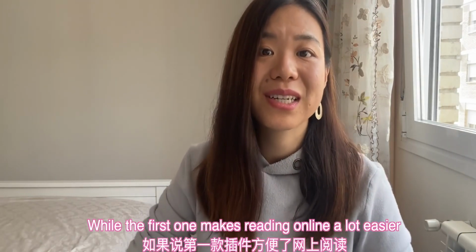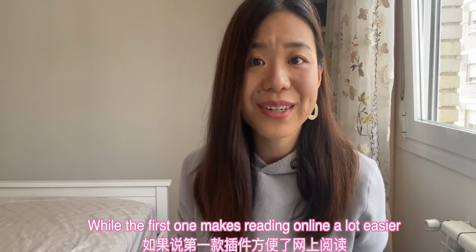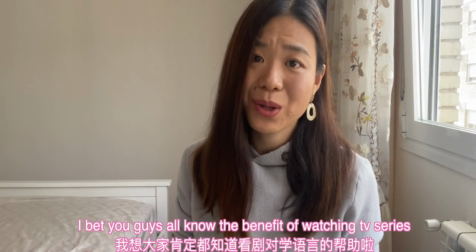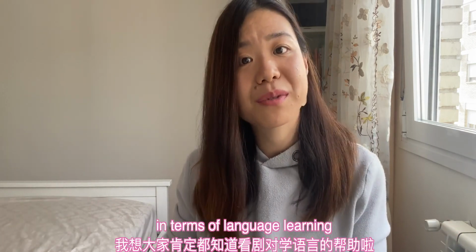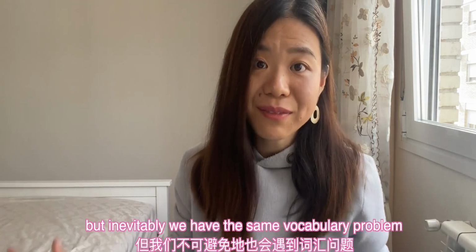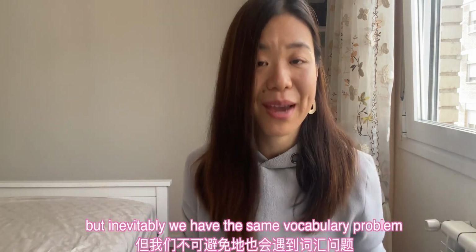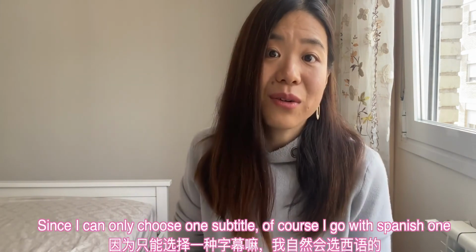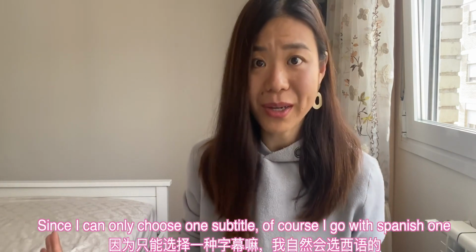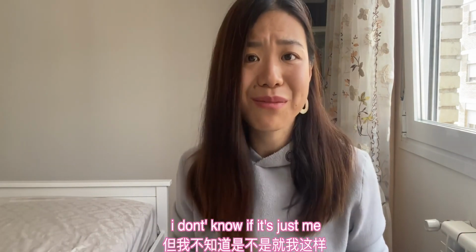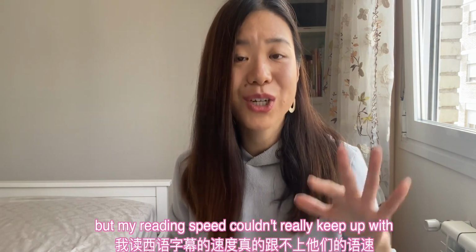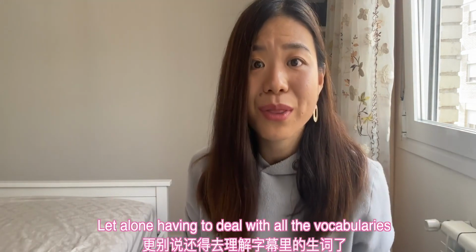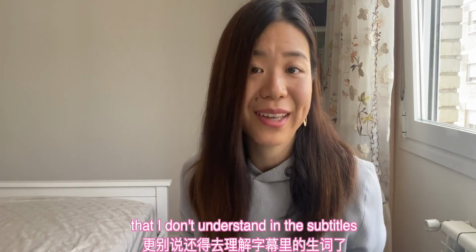While the first extension makes reading online a lot easier, the second one allows us to really enjoy the Netflix shows. I bet you guys all know the benefit of watching TV shows in terms of language learning, but inevitably we have the same vocabulary problem. So when I watch Netflix shows in Spanish, since I can only choose one subtitle, of course I go with the Spanish one. But I don't know if it's just me, but my reading speed couldn't keep up with the talking speed of these Spanish actors, let alone dealing with all these vocabularies that I don't understand in the subtitles.